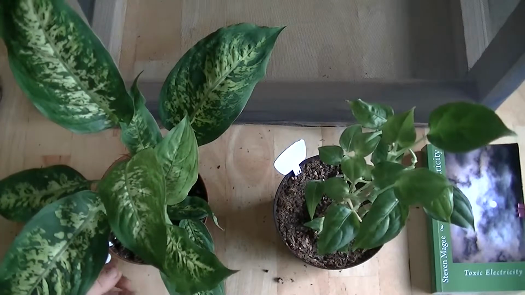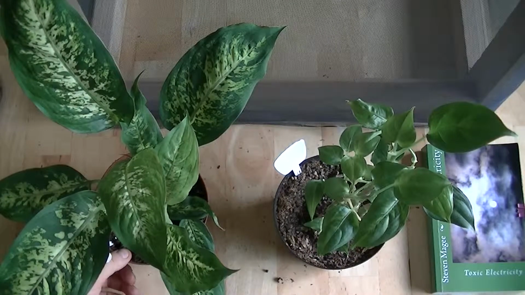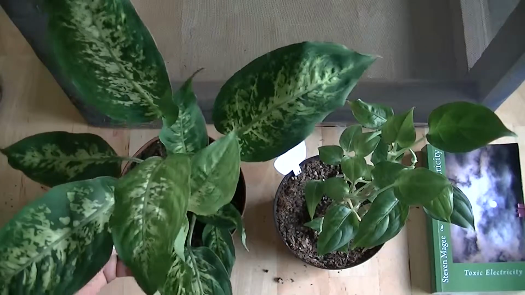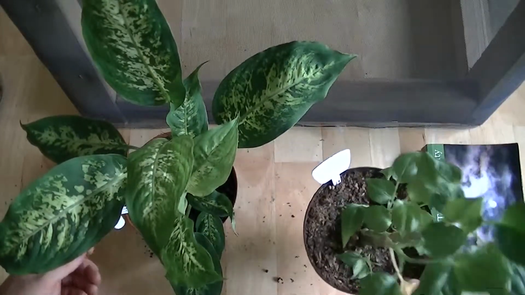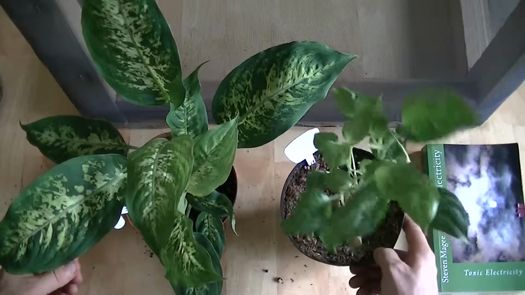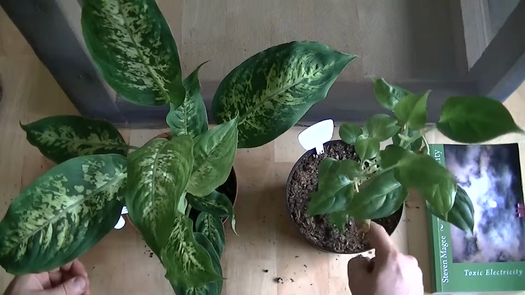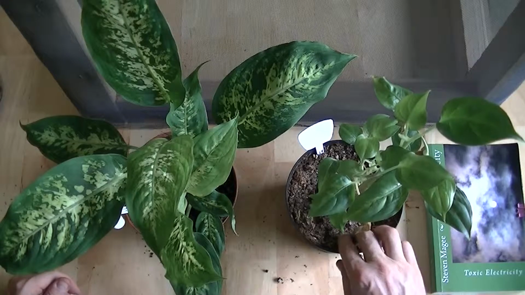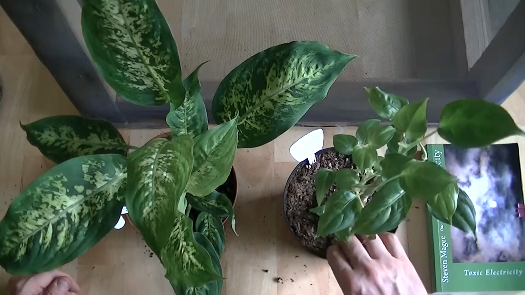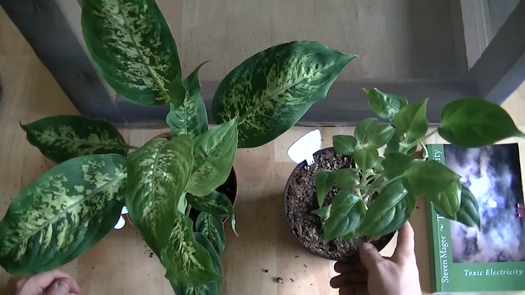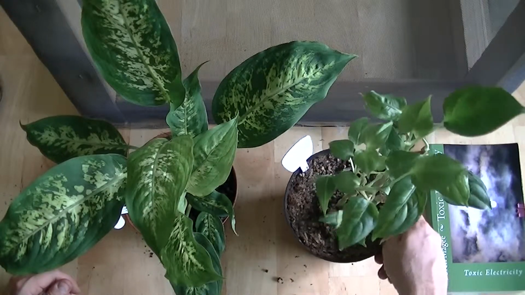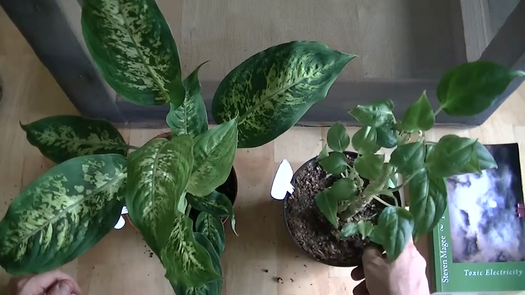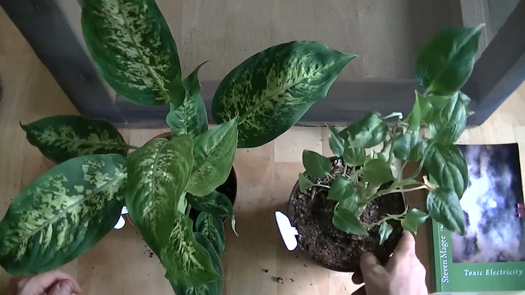So the next step of this experiment is to put this plant inside the Faraday cage and take this one out. And I'm very, very interested to see what happens to this one, because I think if you make a plant go radiation deficient and then you abruptly reintroduce it to radiation, you may see some very interesting effects.